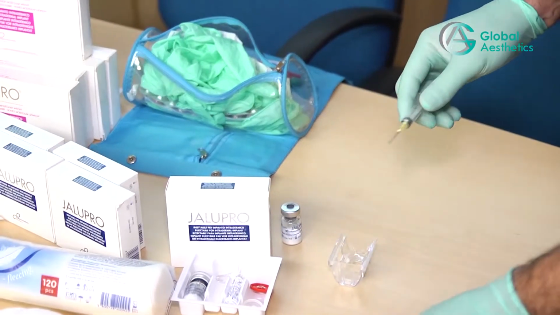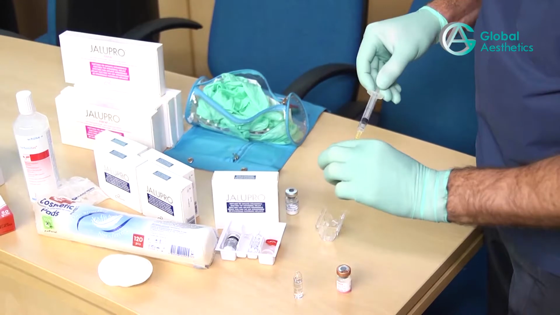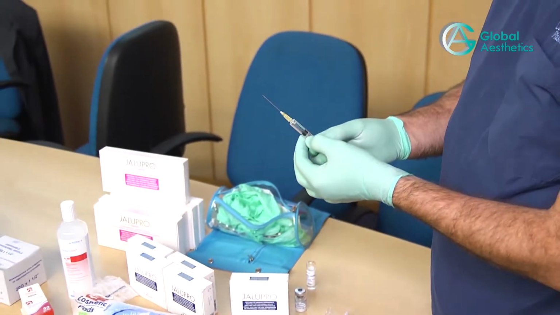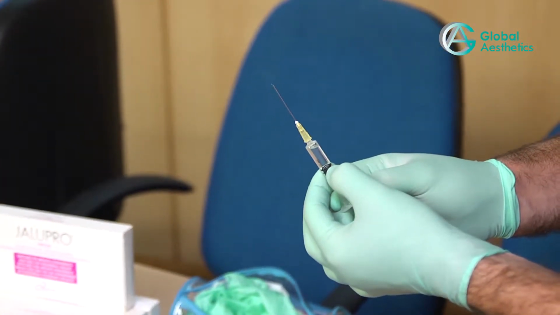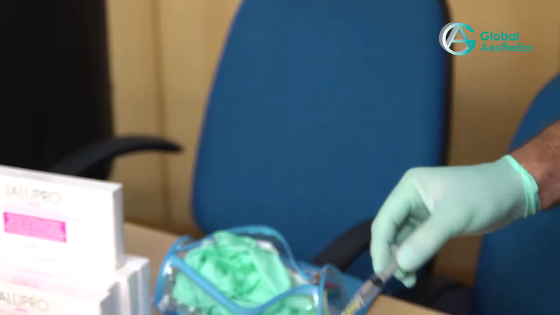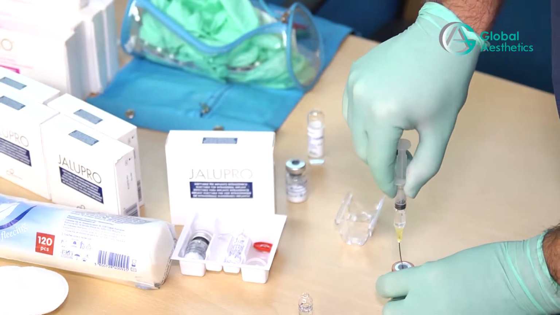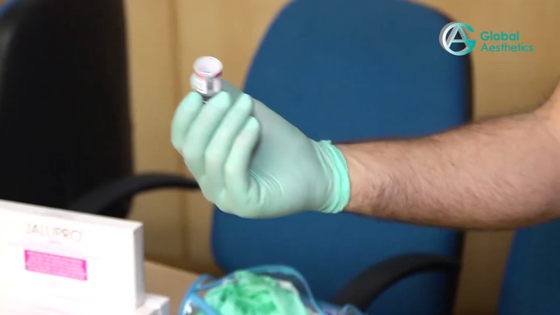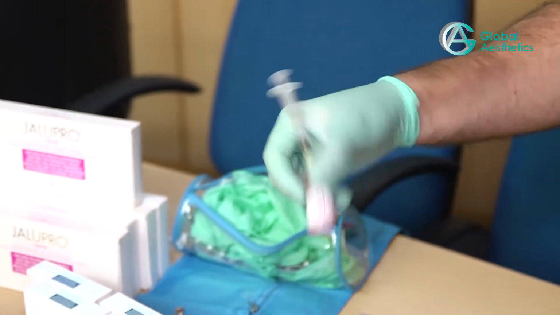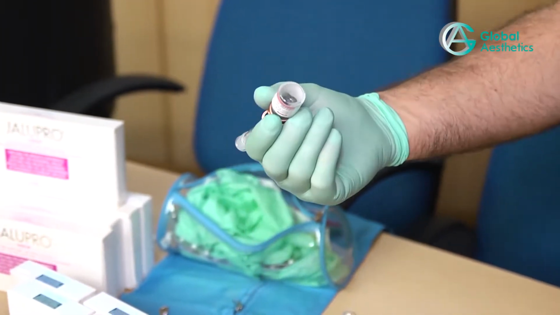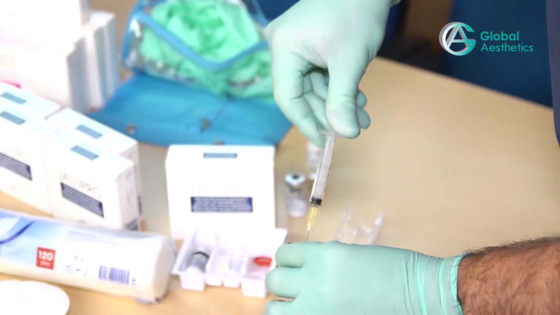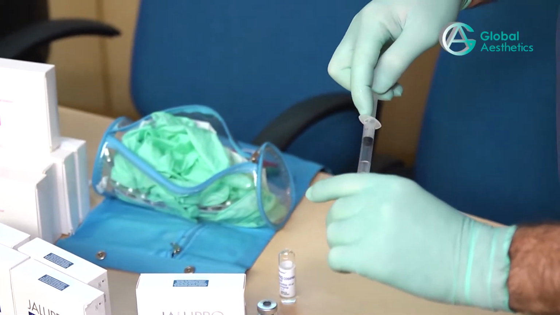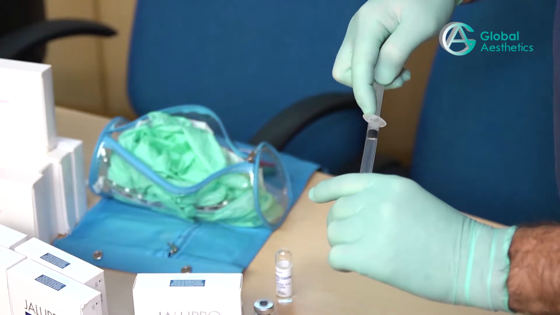And I prepare the botulinum toxin. The amount is 1.25. And that is the botulinum toxin, making the toxin solution. Then I make the dilution of JALUPRO.